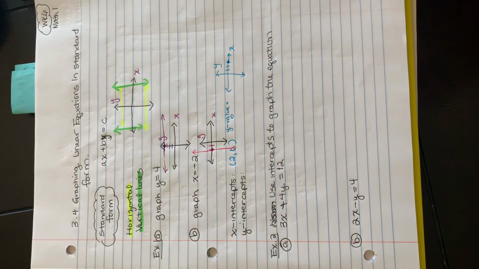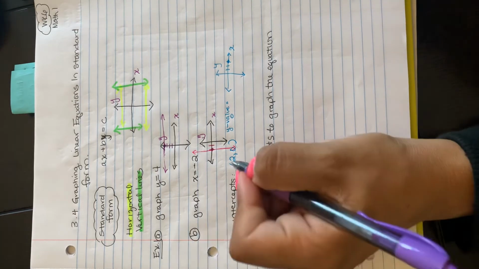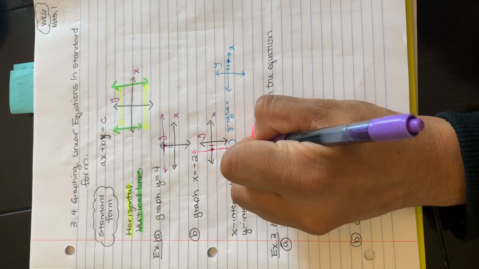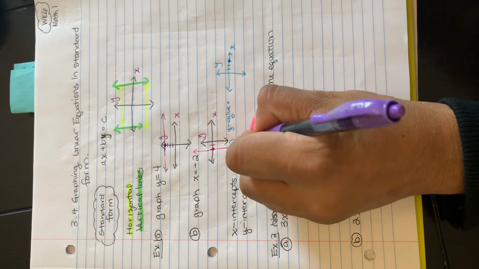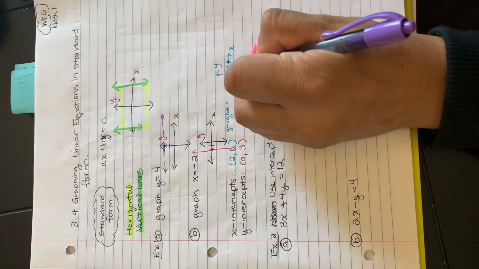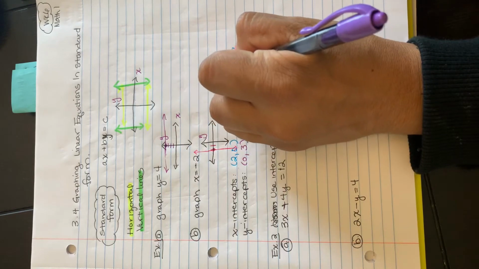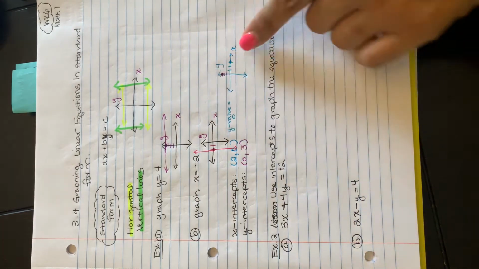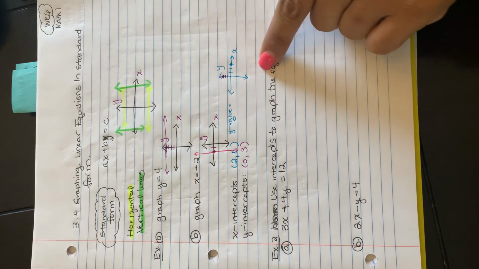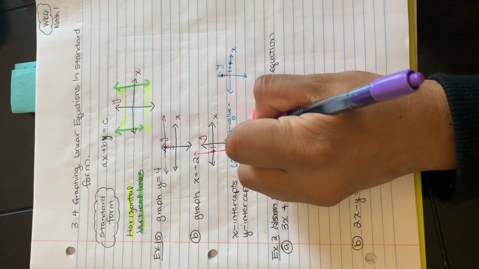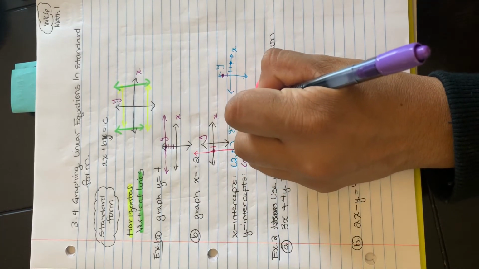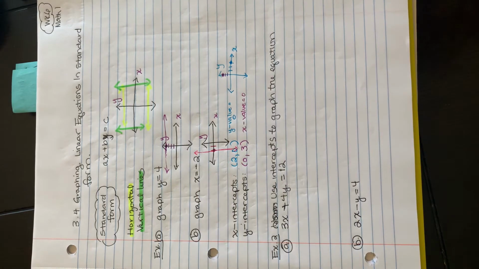All right. If you're looking for the y-intercept, then we can put 0, 3. So here's 0. Go up 3, 1, 2, 3. Put a point. It's on the y-axis. Okay, and we know that x value is equal to 0.